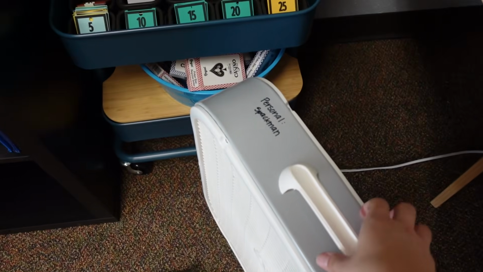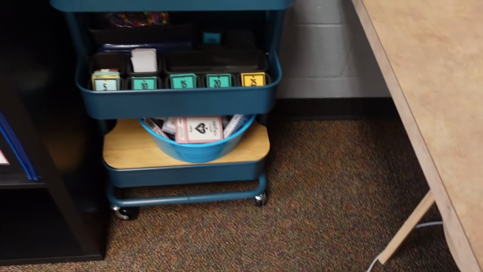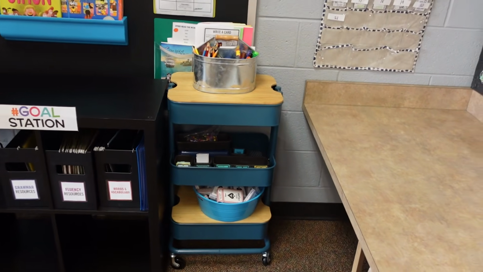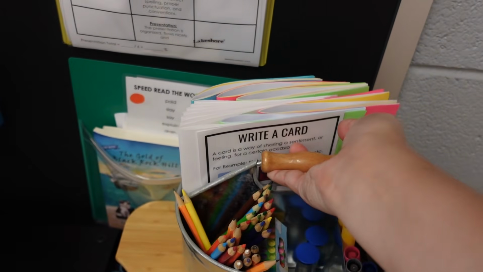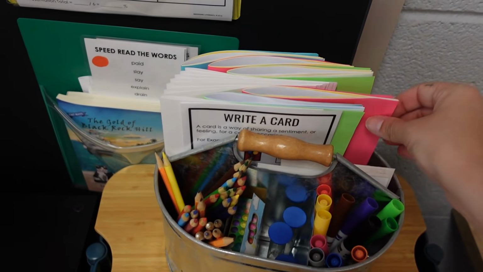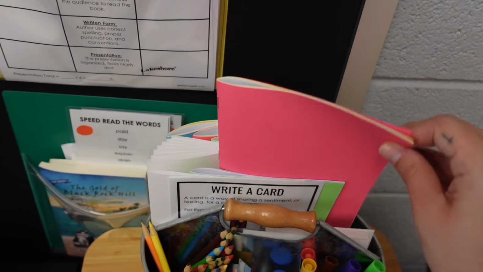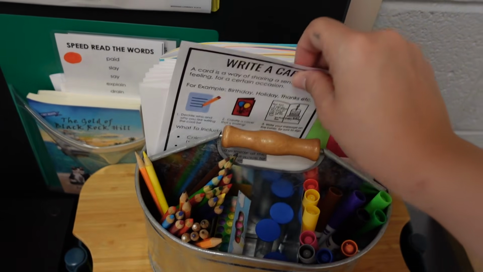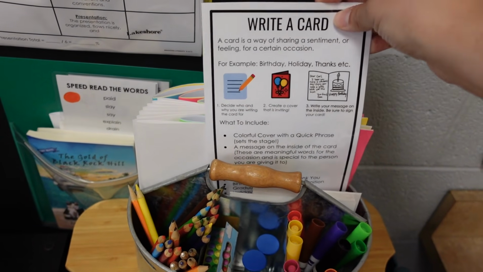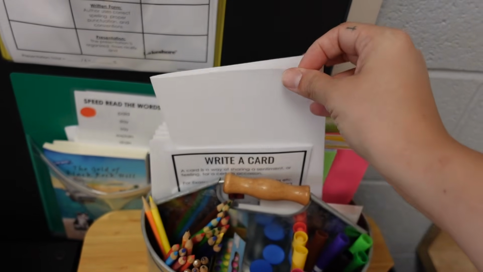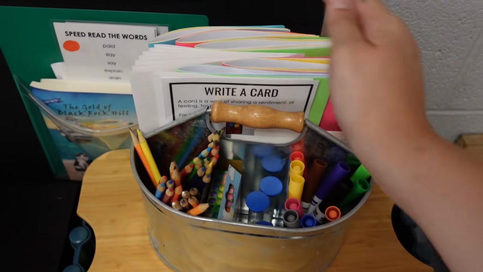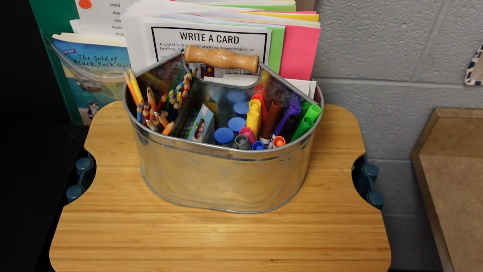And with this Ikea cart, and I have to move this fan, but within this Ikea cart, I have a couple of different things. The first is going to be a little caddy. This caddy was given to me back when I taught kindergarten. And so inside of it, I have some blank books for students to create books. I have some ideas for, hey, do you want to make a card? Do you want to write a story? Like, here are some different writing ideas. So if students want to free write, they can come and access some different materials.